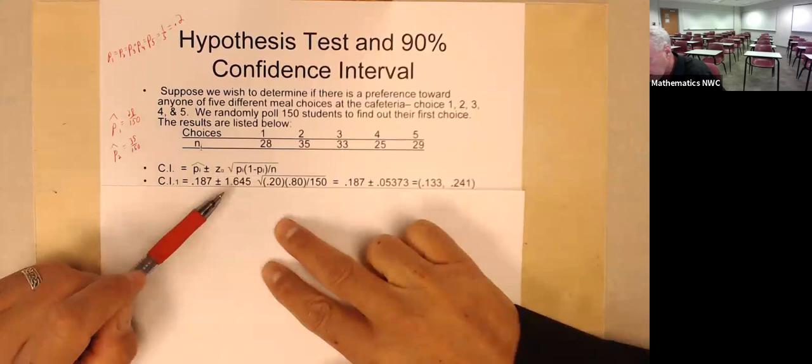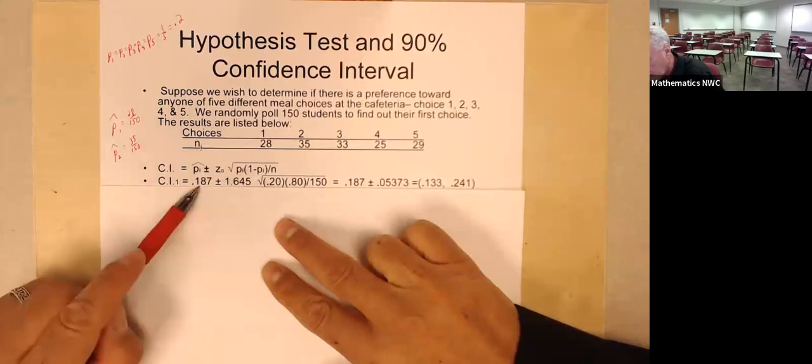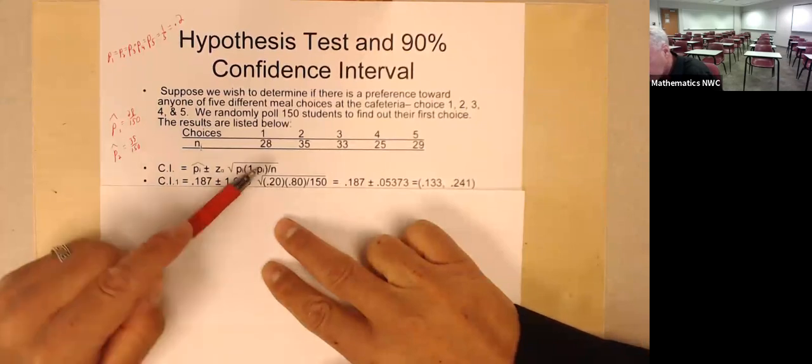This is our Z formula for 90% confidence interval. That takes us back, but you've done that a million times. Notice I didn't use 0.187 here. I used what we expected.